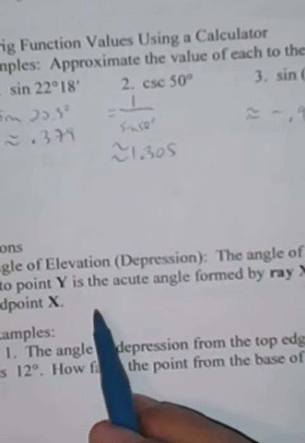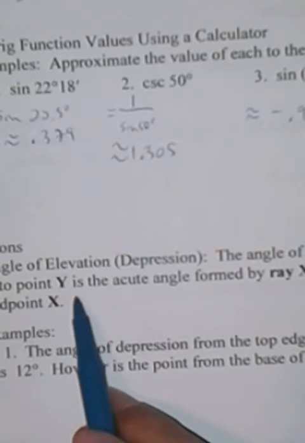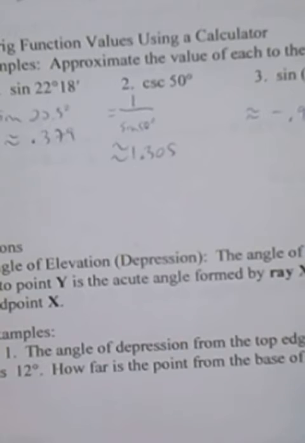Okay, some applications, actually one. The angle of elevation or depression. The angle of elevation or depression from point X to point Y is the acute angle formed by ray XY and a horizontal ray with endpoint X. That means if I'm standing at the top of a building, the angle of depression is measured from the horizontal down to look down. And if I'm at the bottom of the building and looking up at the top, the angle of elevation is measured from the horizontal straight ahead upward to the top of the building.